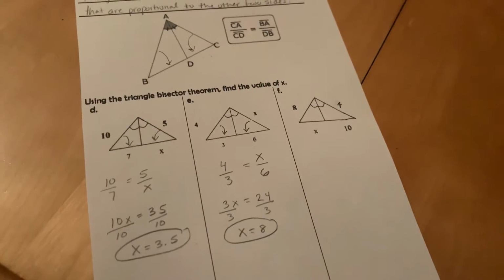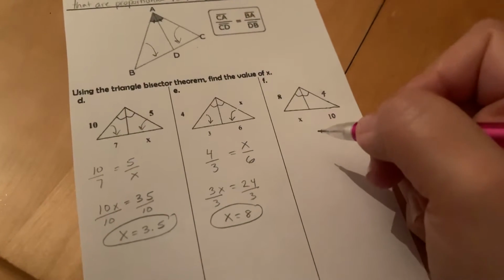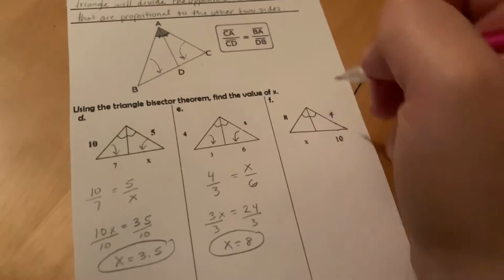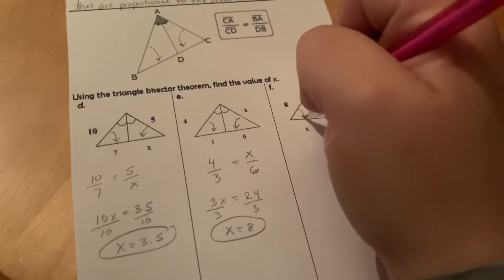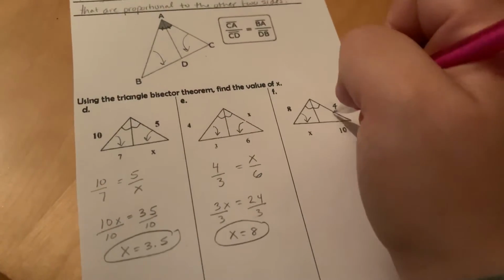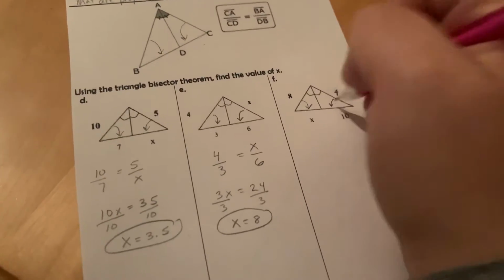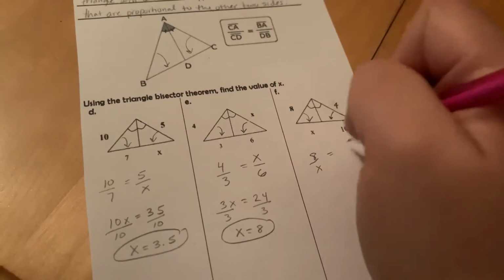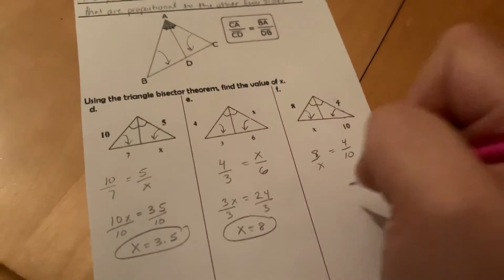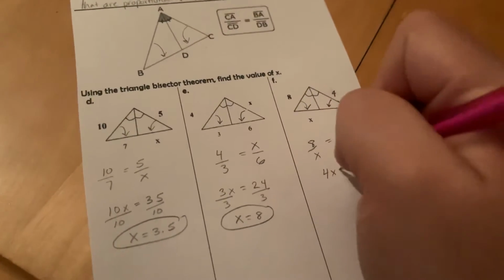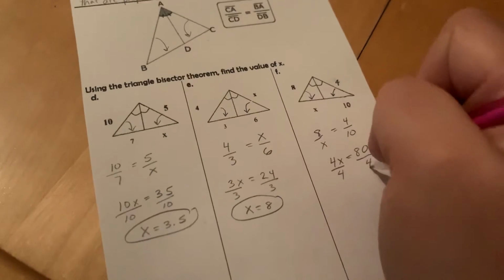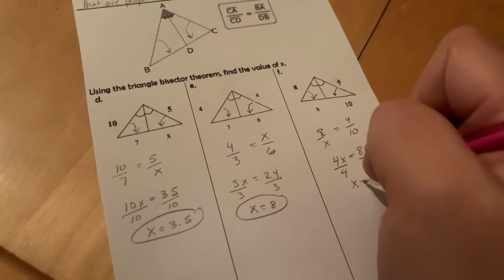Go ahead and pause the video and see if you can do this last one and see if you're right. Okay, so we're back. This angle bisector is going to split the side so that 8 matches with x and 4 matches with 10. So I'm going to get 8 over x equals 4 over 10. Cross multiplying is going to give me 4x equals 80. Dividing both sides by 4. X equals 20.